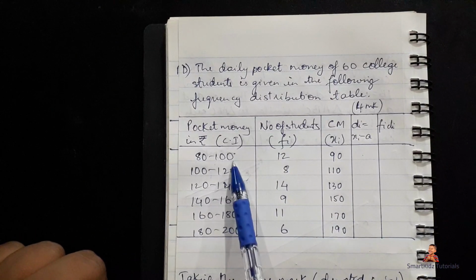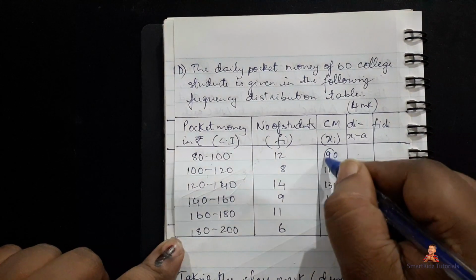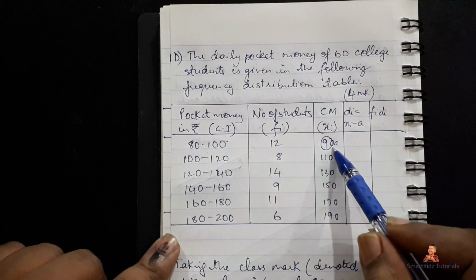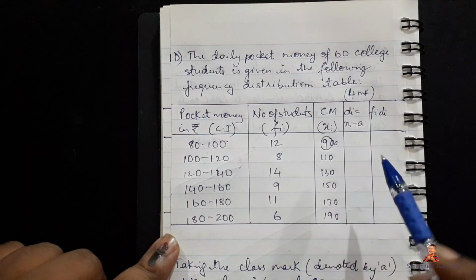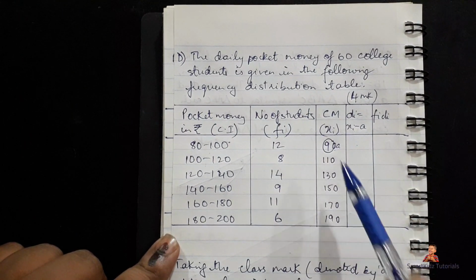So for the 80 to 100 class interval, that class mark we have to take as A. So this will be equal to A. If this is equal to A, then the next thing we need to do is xi minus A. Xi is each of these individual values, xi minus A.